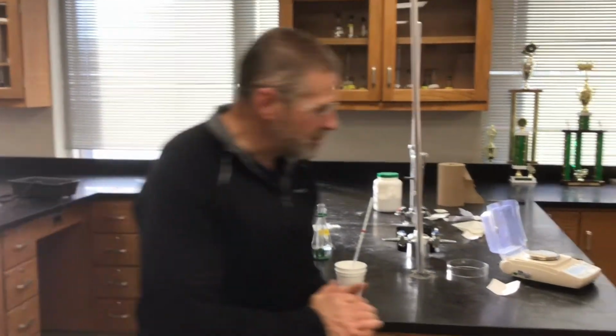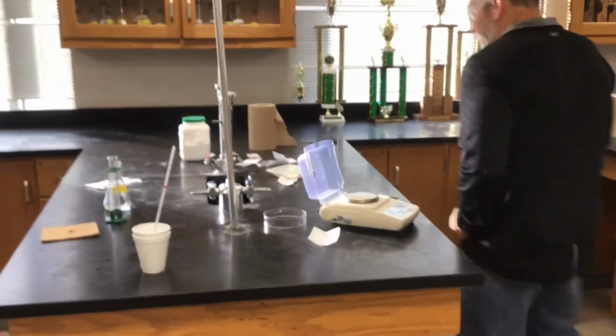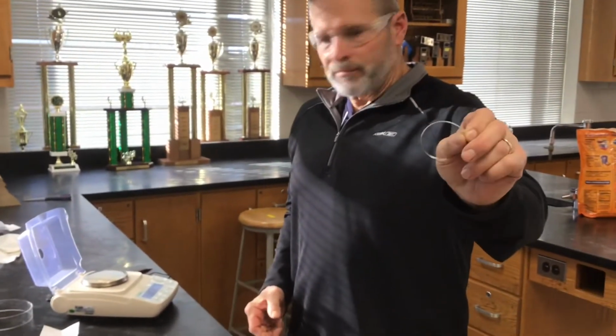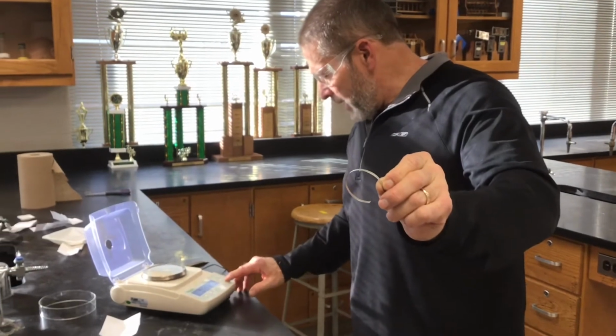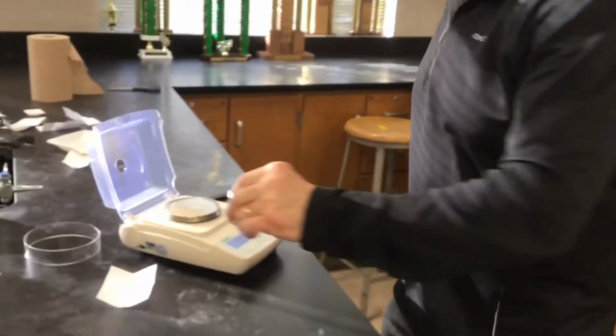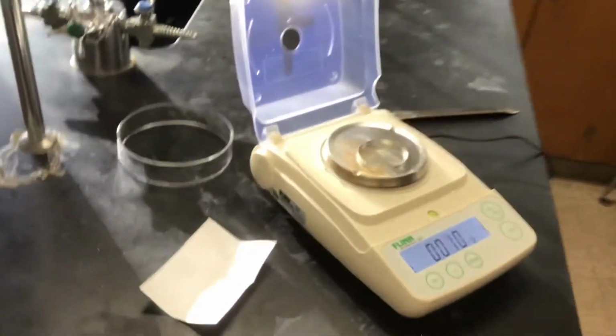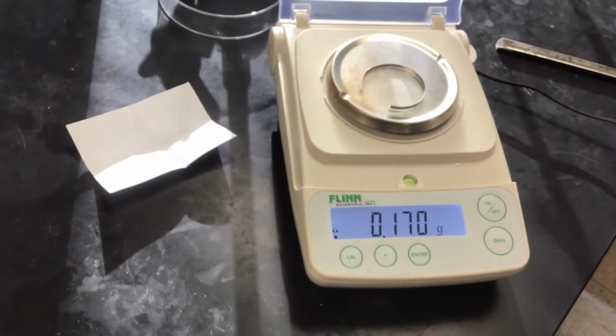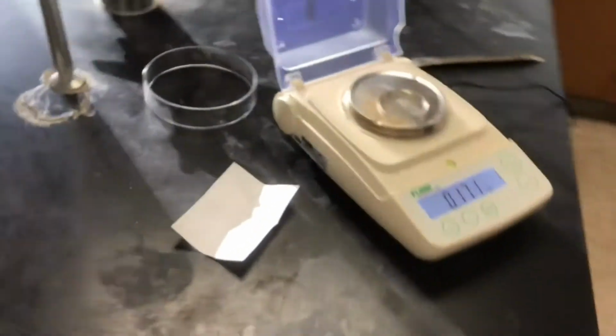Now, we need the magnesium. So here we go. We have a piece of magnesium ribbon. And you'll want to know the mass of that. There it is. Okay.